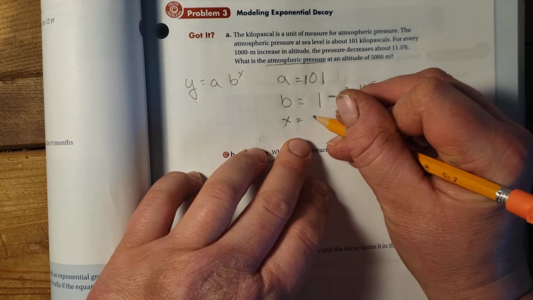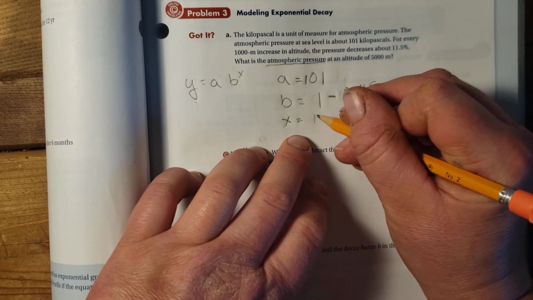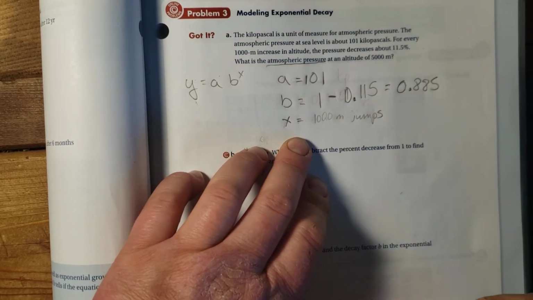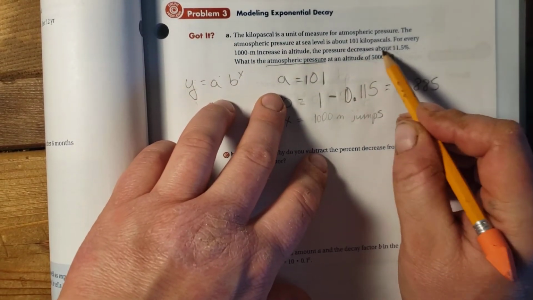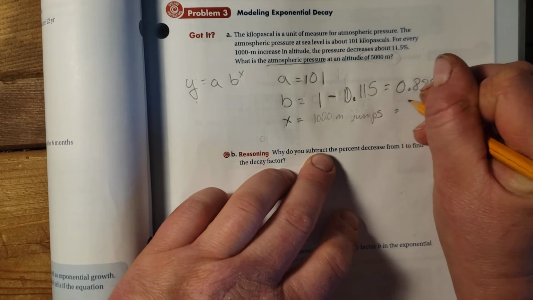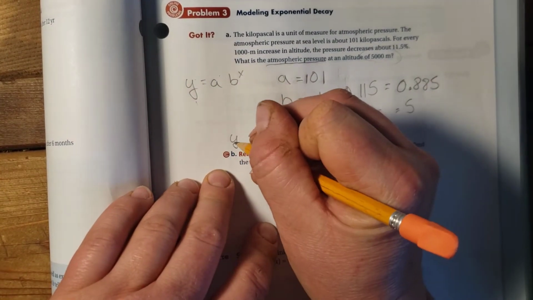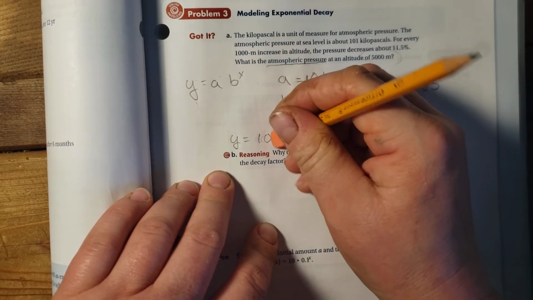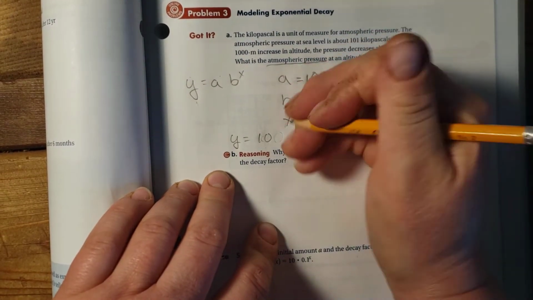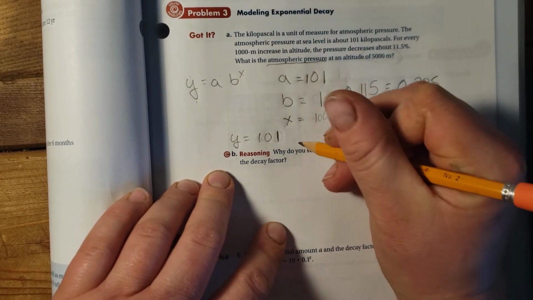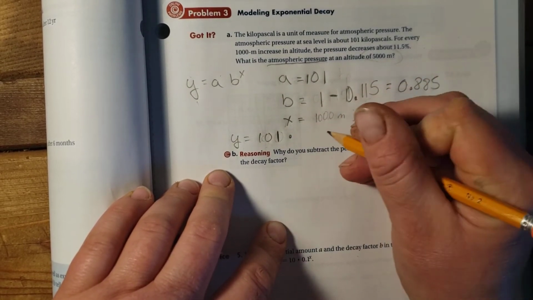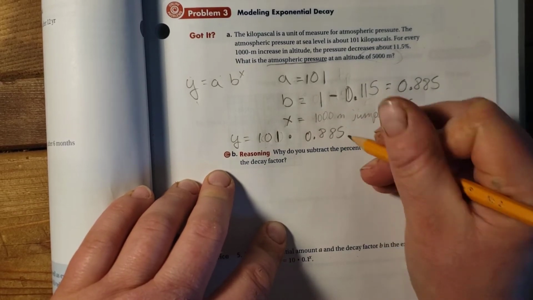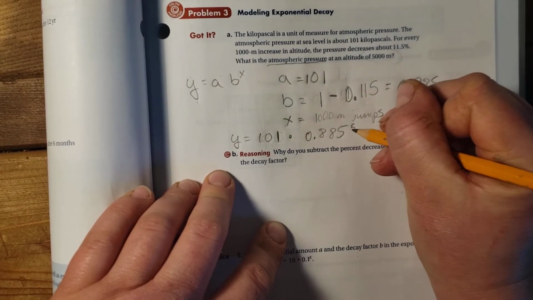All right, and x is going to be basically the number of jumps, right? How high we're going. The number of 1,000 meter jumps. So in this case, we are going up to 5,000 meters, so it's going to be 5. So our equation is going to look like this: y equals 101, which is our starting number, times 0.885 to the power of 5.